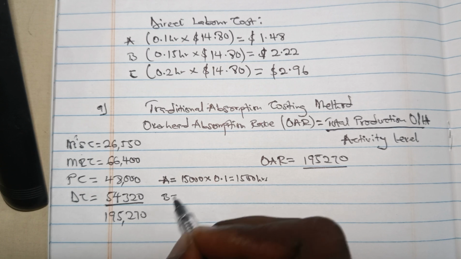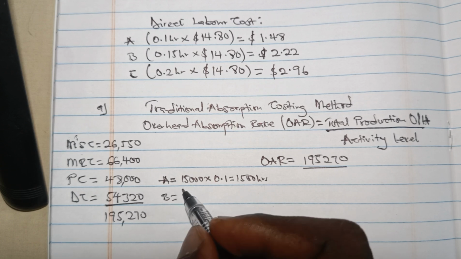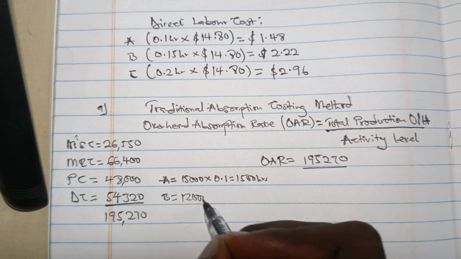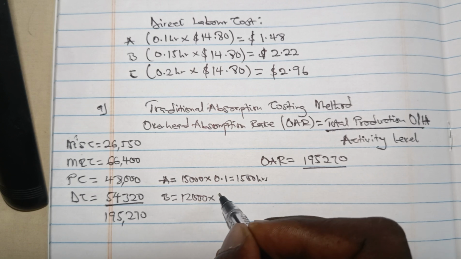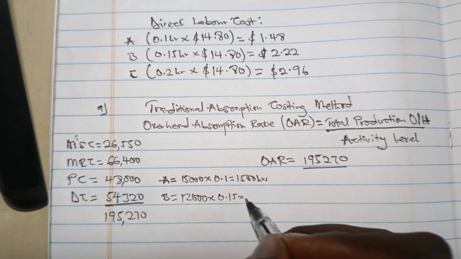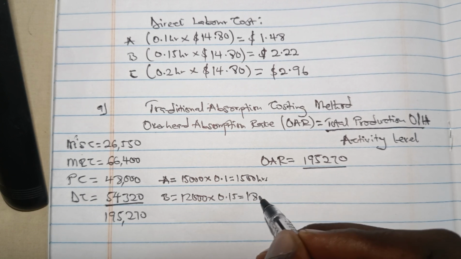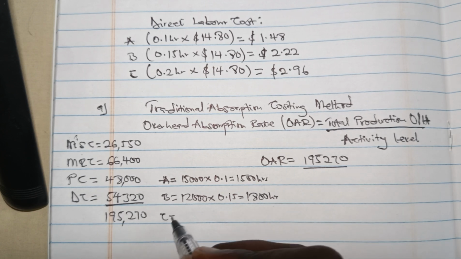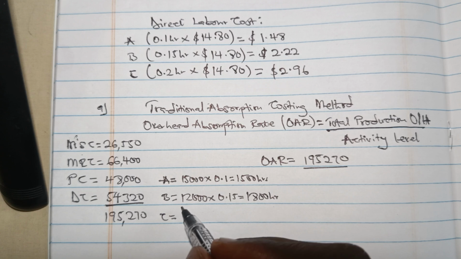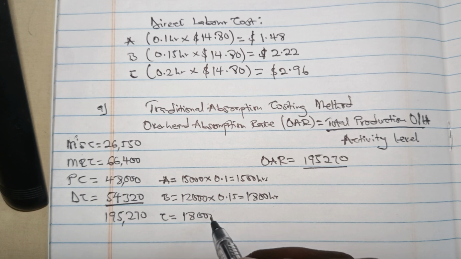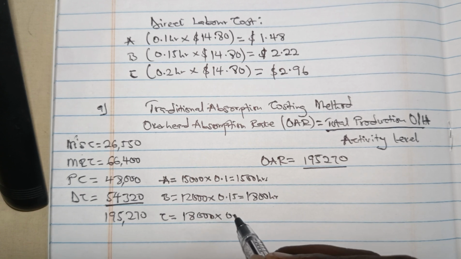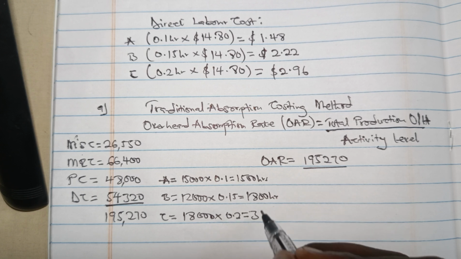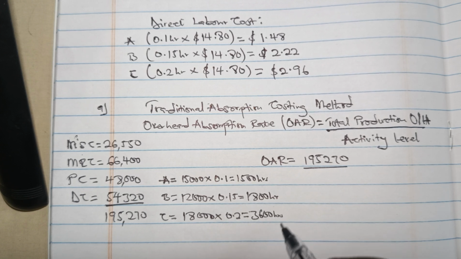Then you do the same for B. B is 12,000 units, and that is 0.15. That will give us 1,800 hours. Then C is 18,000. You multiply that by 0.2 hour, and that will give us 3,600 hours.